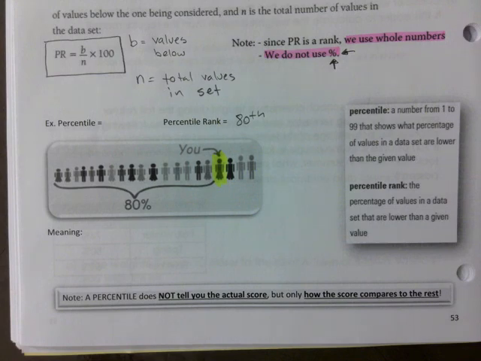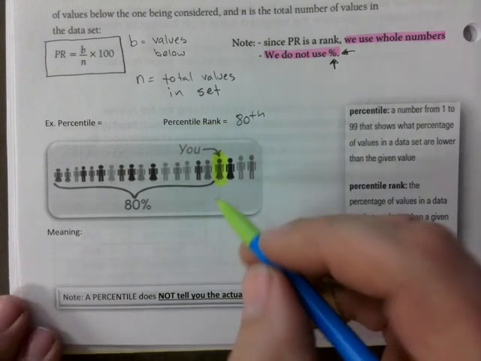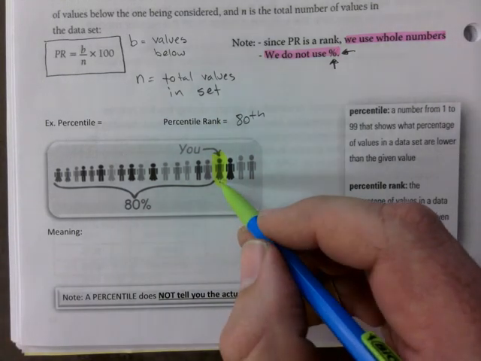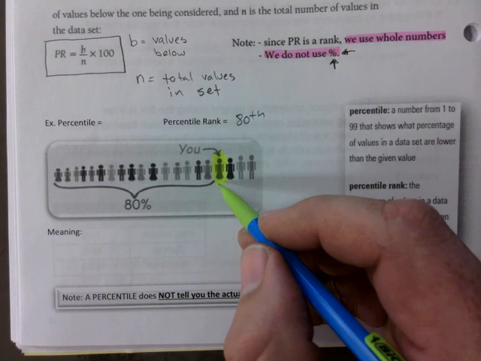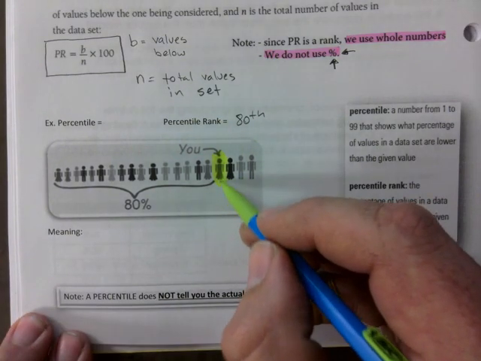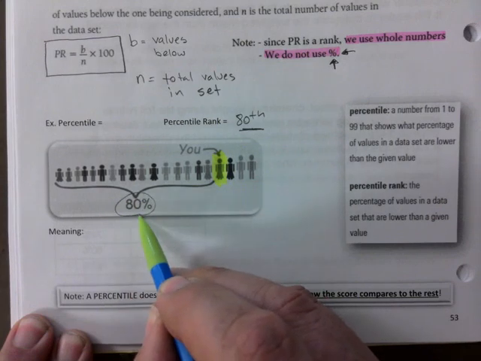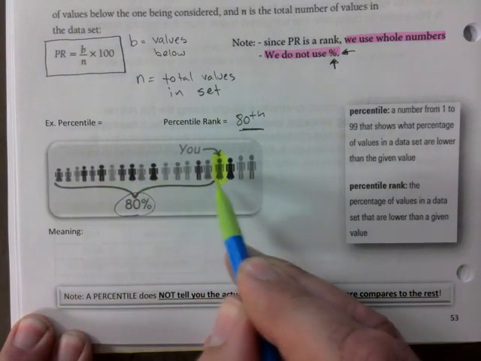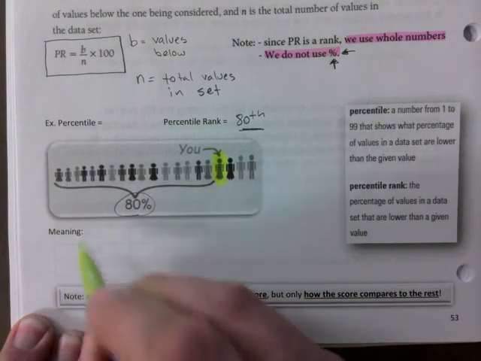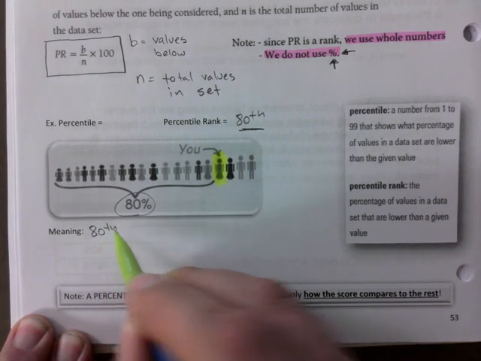Probably like 99th percentile, right? Because most people are shorter than me. But consider any attribute, any score, any value, temperature, you name it. If it's 80th percentile, it means that 80% of data or people are below you.